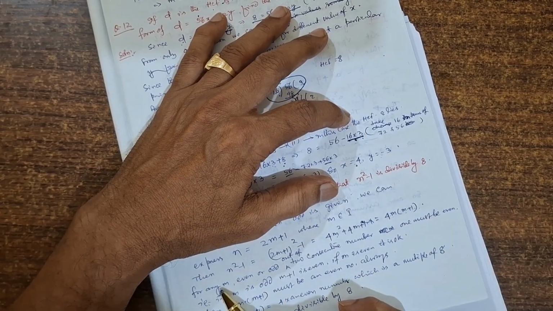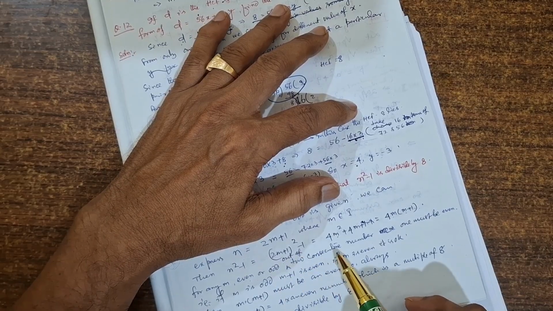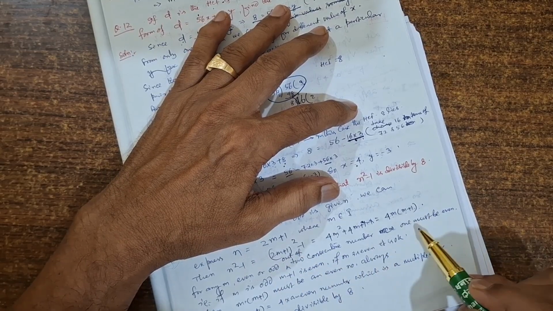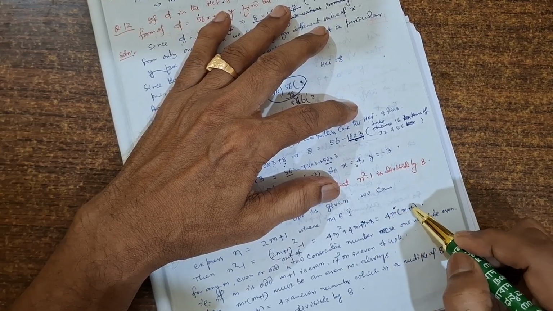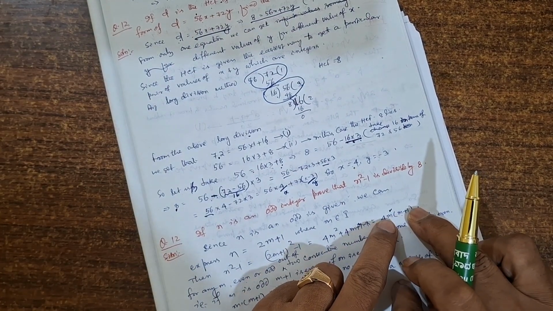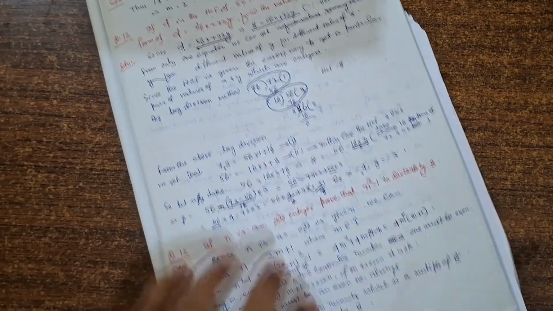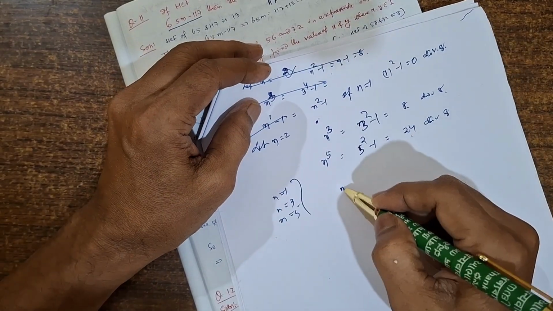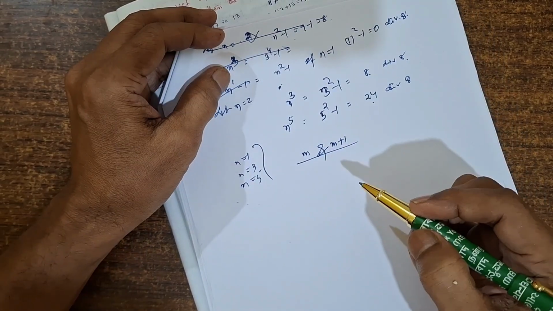For any m, even or odd, out of two consecutive numbers, one must be even. So whether m is even or odd, if m is even then m plus 1 will be odd, and if m is odd then m plus 1 will be even. Suppose m and m plus 1, two numbers.